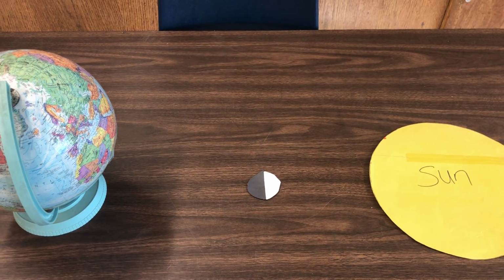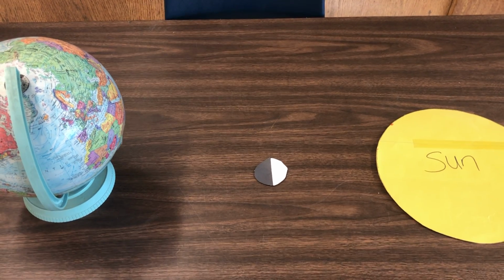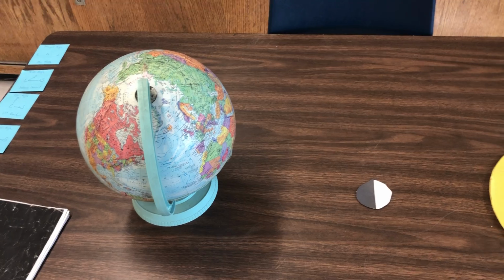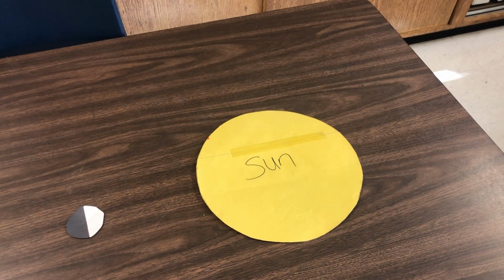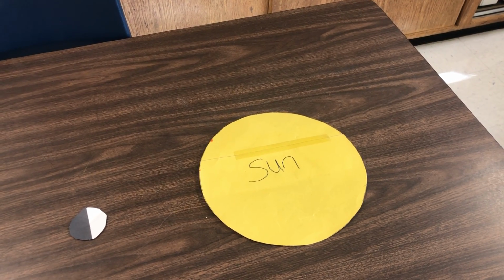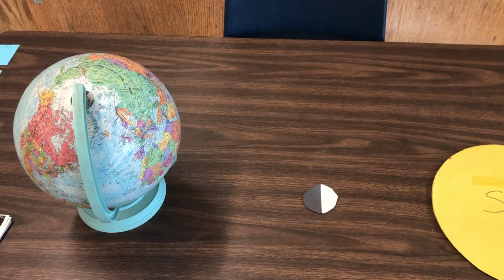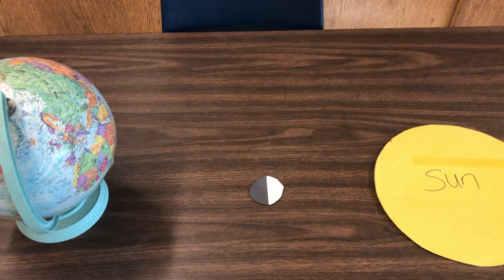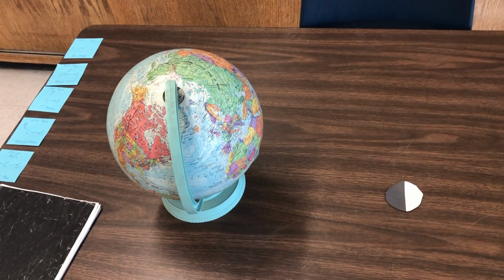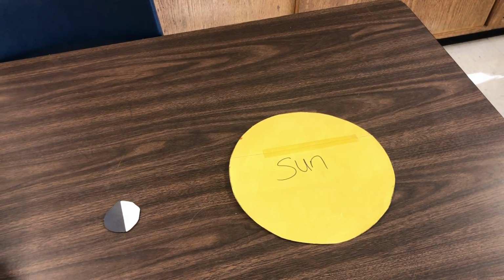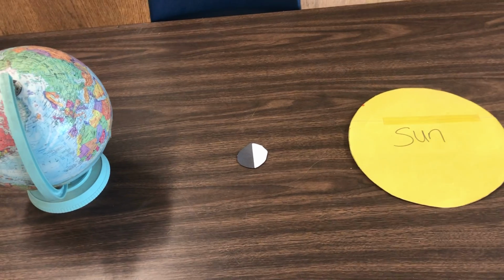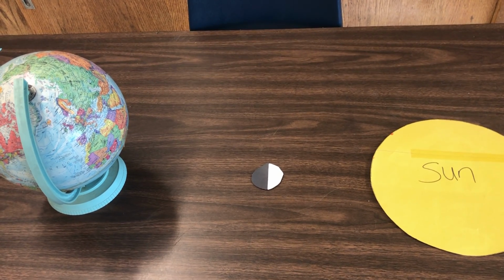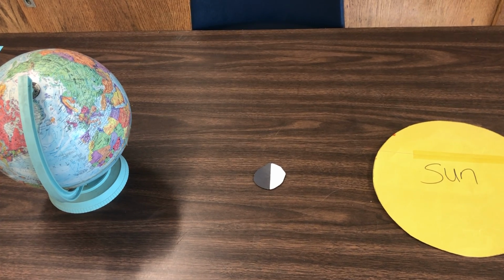Let's keep in mind, in real life, the moon would be the smallest of these three objects. The Earth would be the middle-sized object, and the sun would be huge. It would be the biggest of them all. So these objects are not perfectly shown size-wise. But keep in mind, again, the moon would be the smallest, the Earth would be middle-sized, and the sun would be the largest. So also remember that without the sun, we're not going to see the moon at all. The sun provides the light that allows us to see the moon.